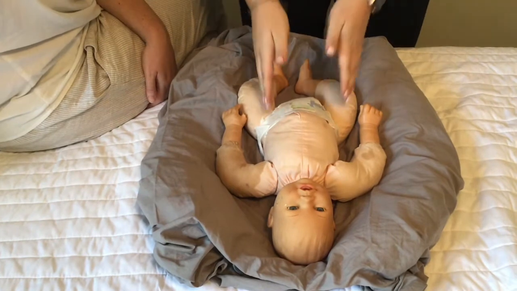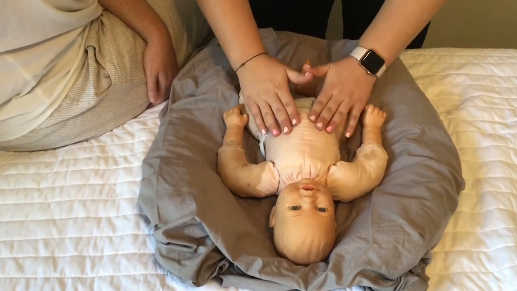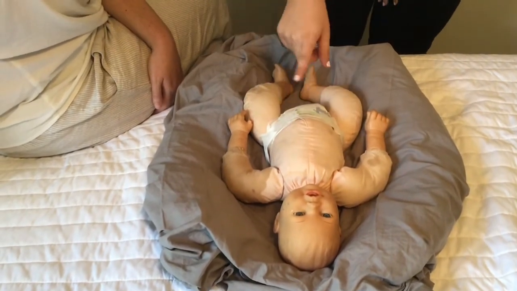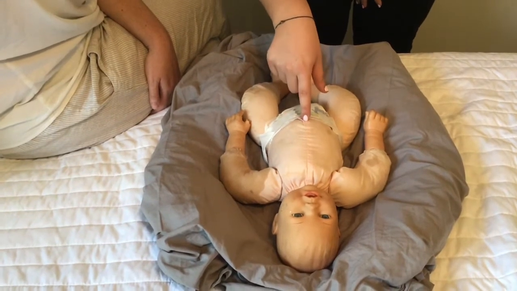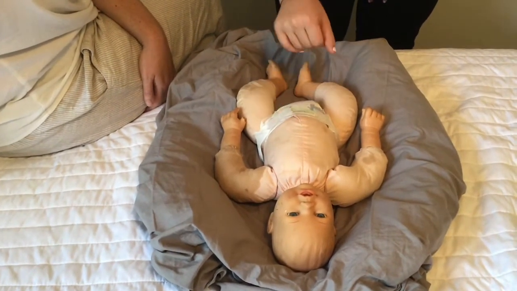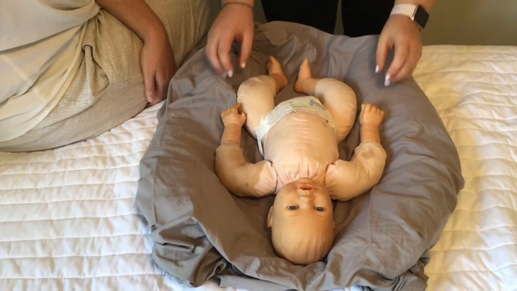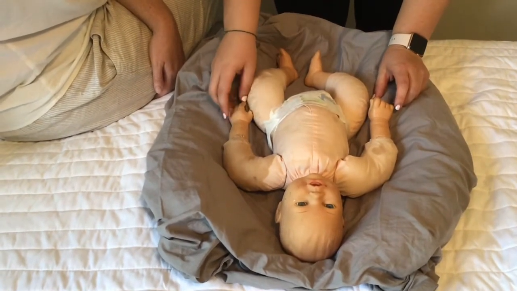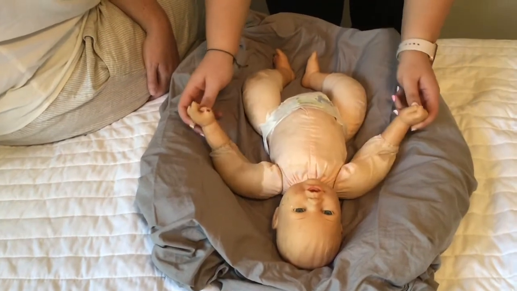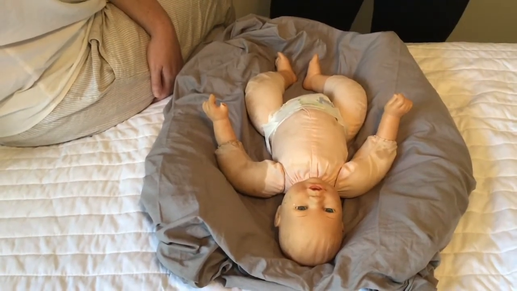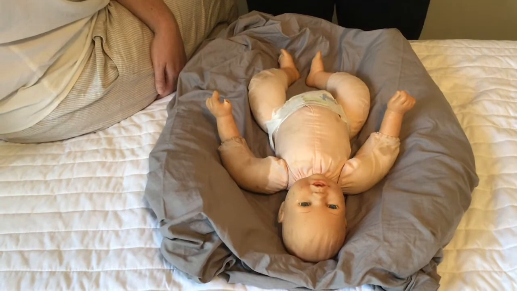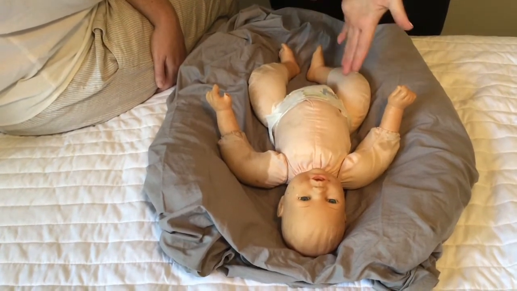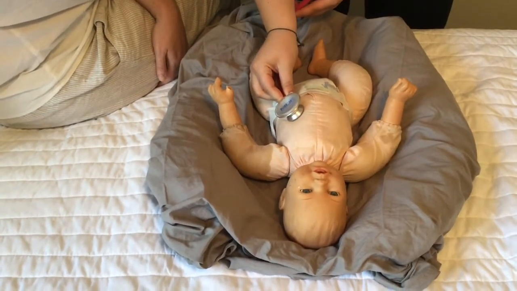Okay, now we're going to move on to her abdomen. Again, just looking for symmetry. We would see through the cord, we would see two veins and 1 artery. All right, excuse me, 2 arteries, 1 vein. And then we're going to go ahead and listen for bowel sounds. We're going to warm up our stethoscope again.